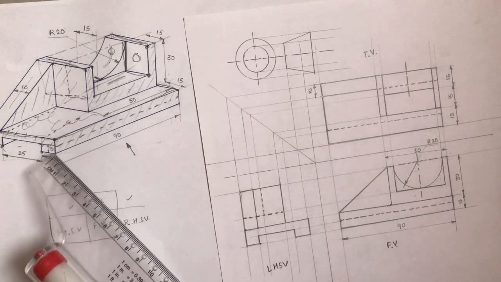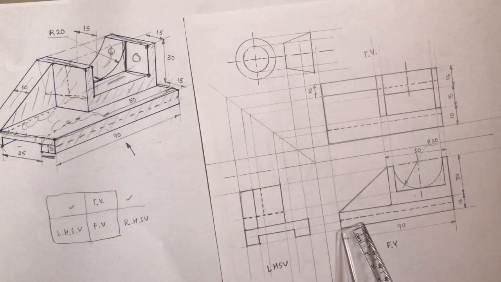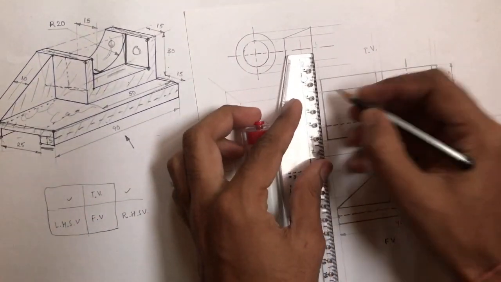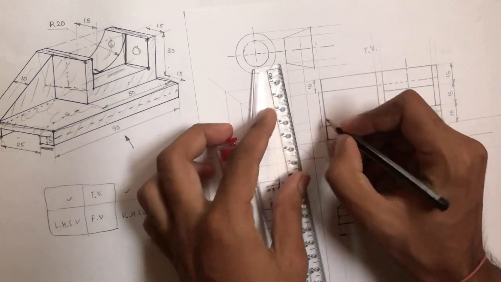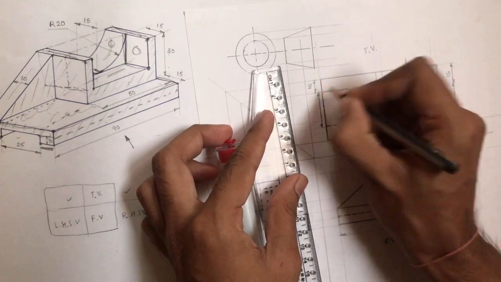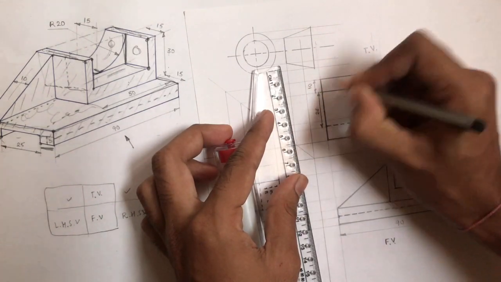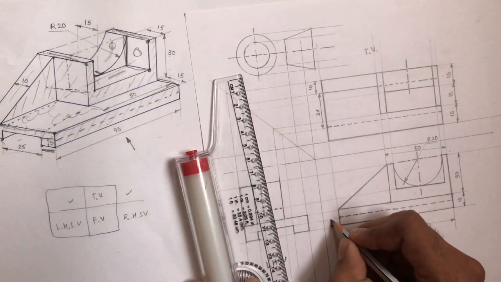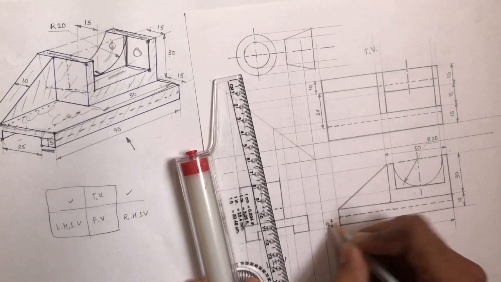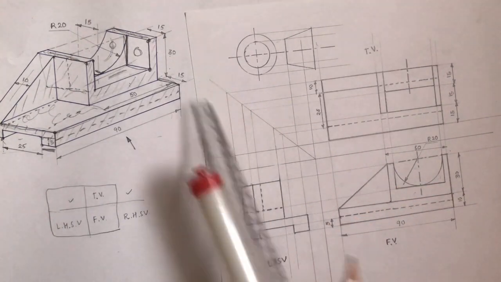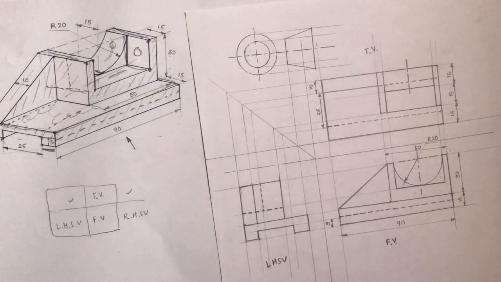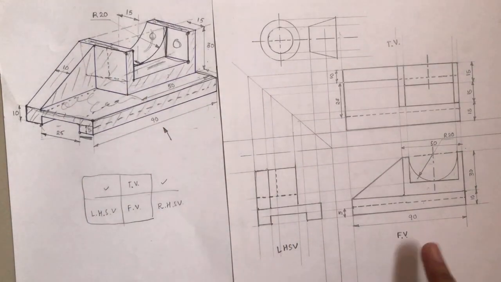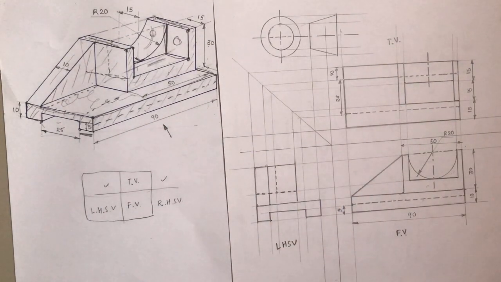Now 25 and 5 are remaining, so here also it is not visible. Here 25, yes, it is easy to represent 25. And finally over here the height of the base slot is 5. From this side I have written 5. So now all dimensions are over. So this one is the third angle projection of the given object: front view, top view and left hand side view.